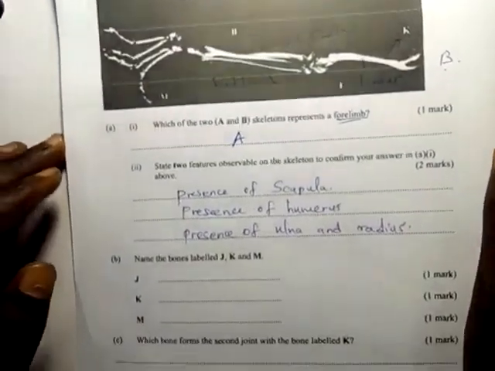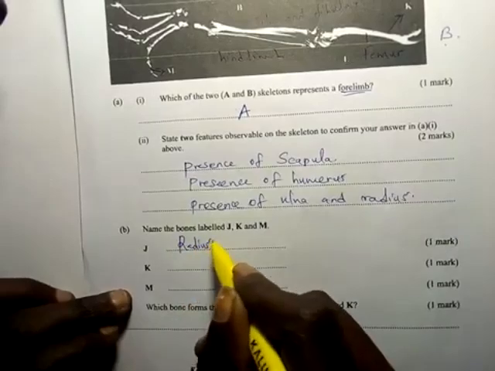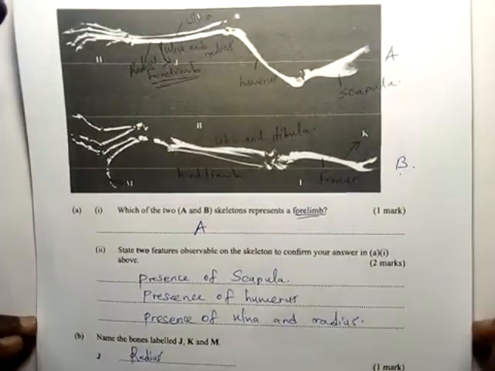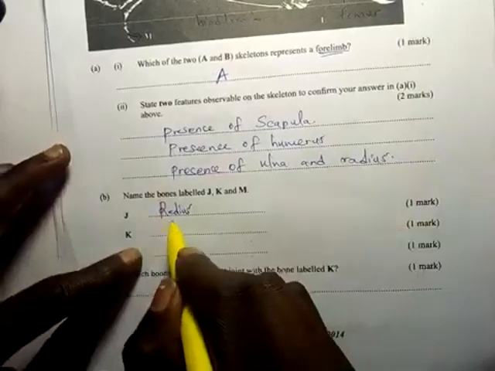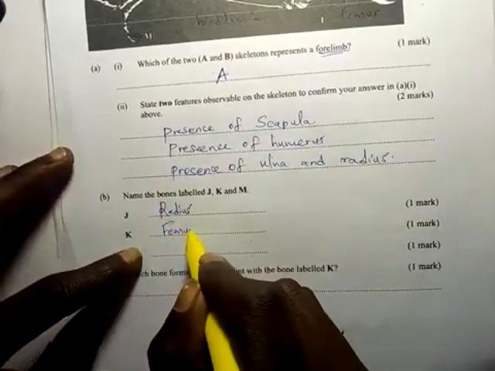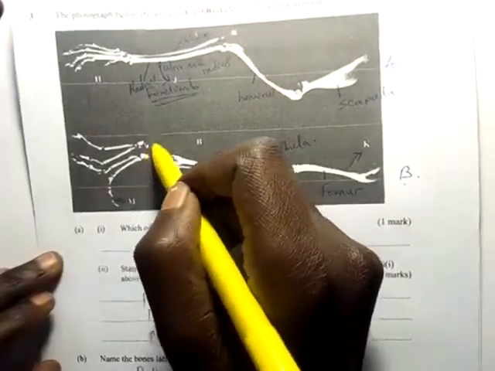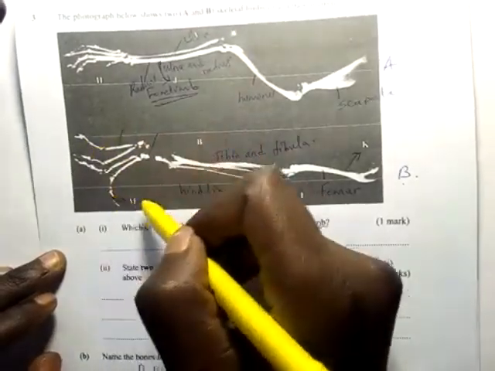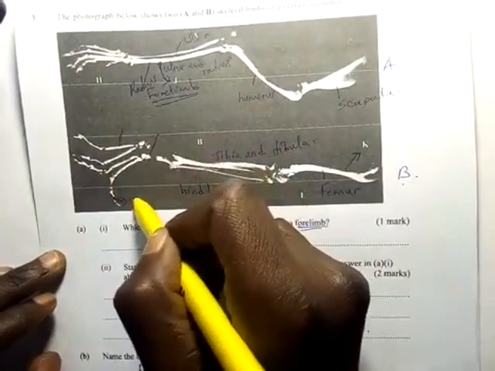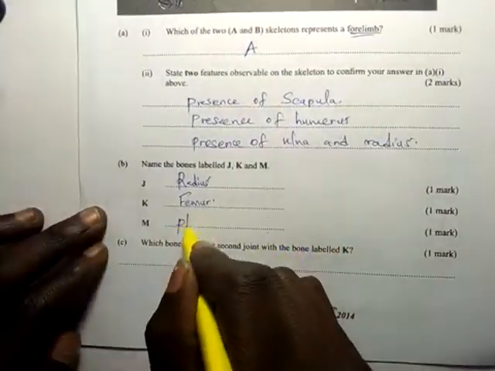Therefore, J is the radius. K is the femur. And here we see the tarsals, metatarsals, and the phalanges. M is the phalanges.